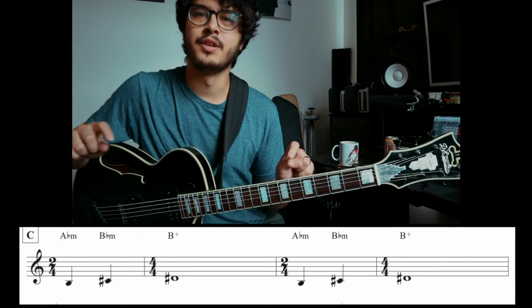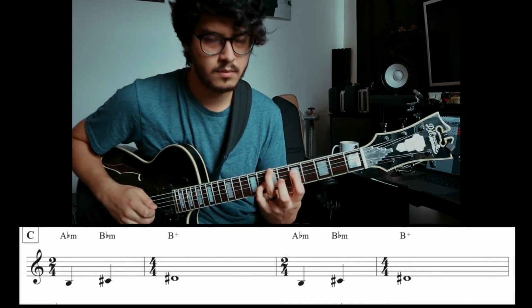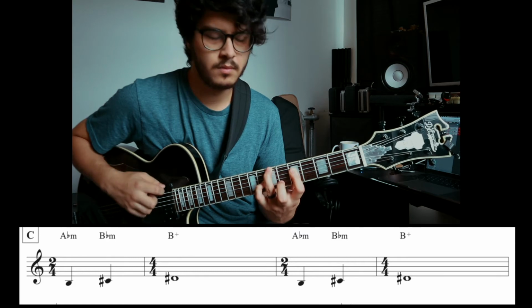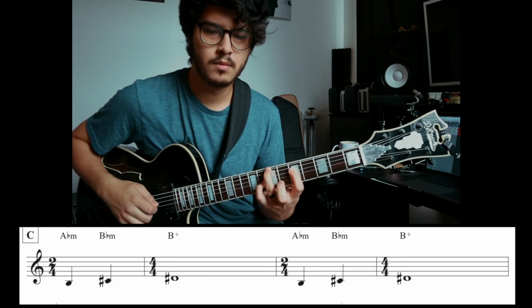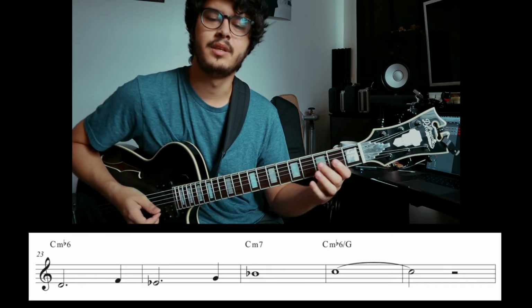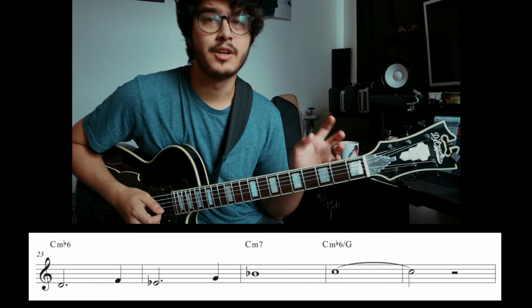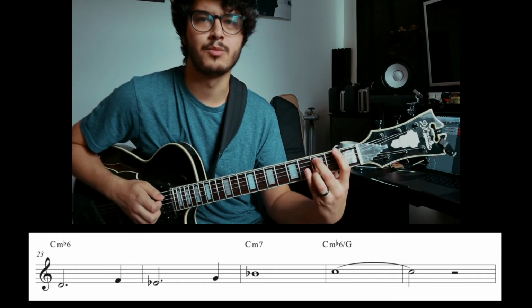So what I'm doing there is literally going up the scale in open triads. And then next I go to C minor flat 6. I didn't change up this chord much, but I did add some extensions and intricacies within the voicing.